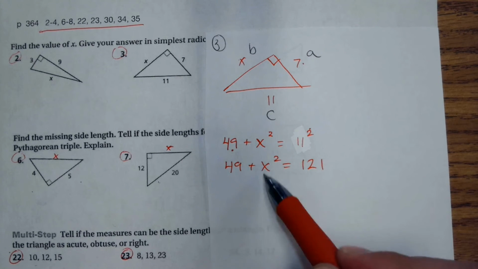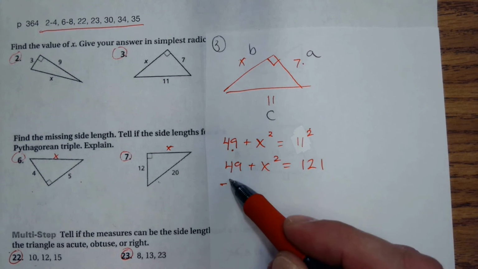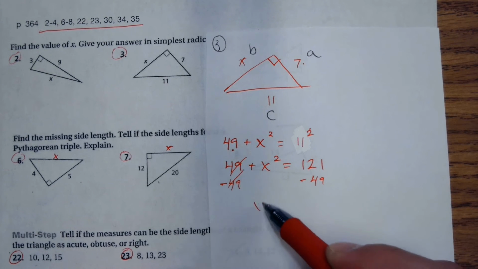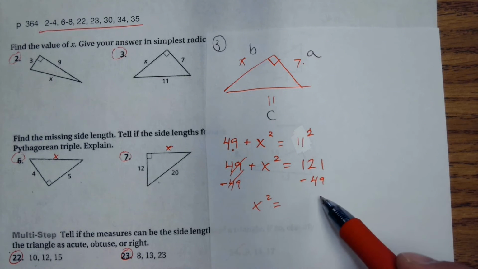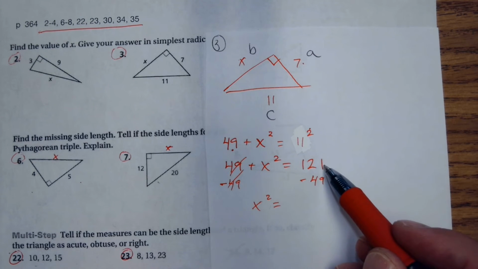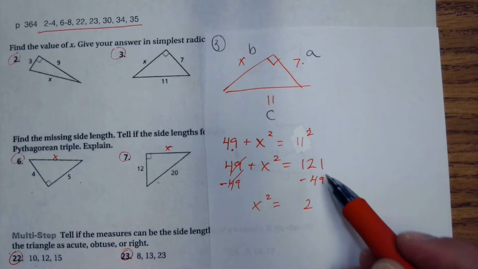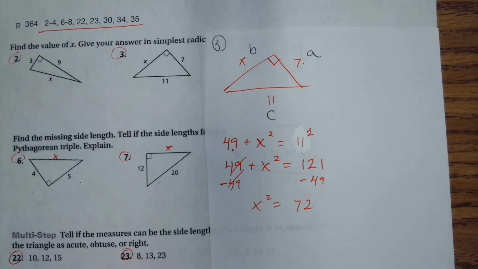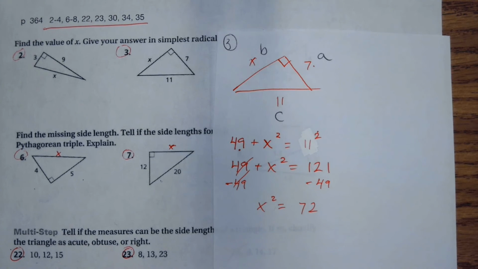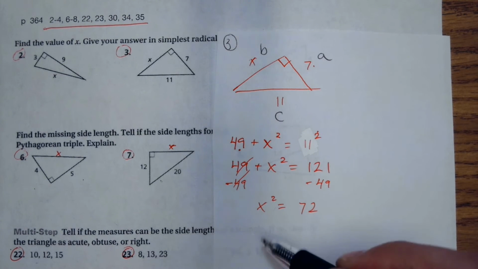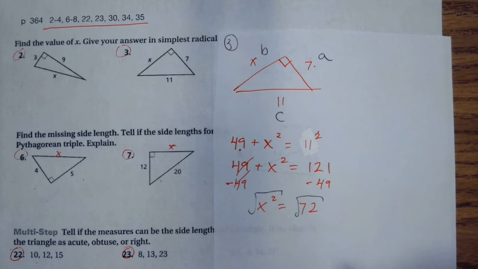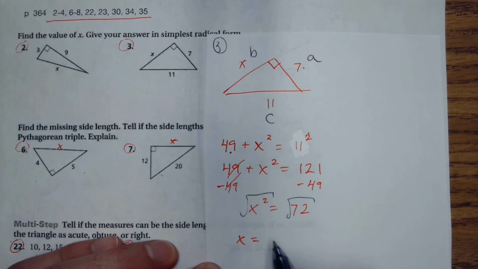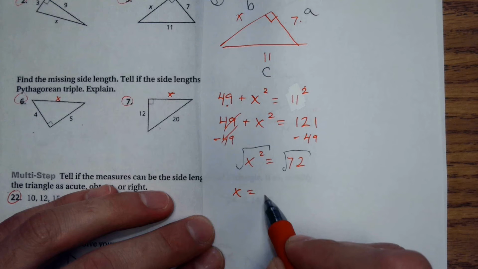And then I'm trying to get x squared by itself. So minus 49, minus 49. X squared equals, what is this? 121 minus 49 is 72. And then you square root both sides. And here we are again, trying to simplify.